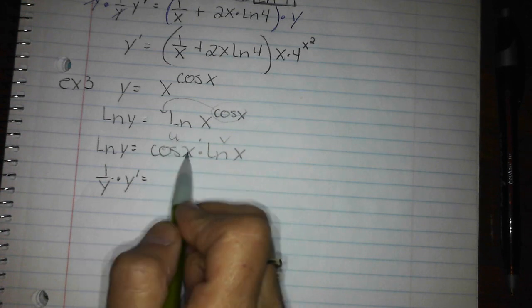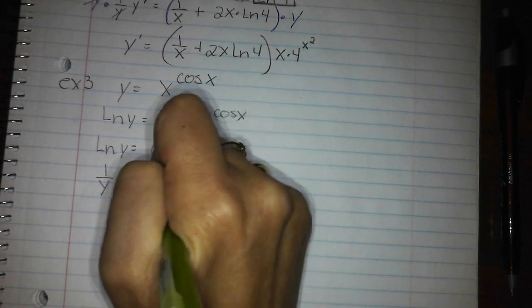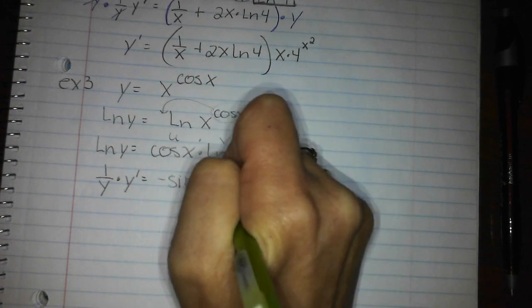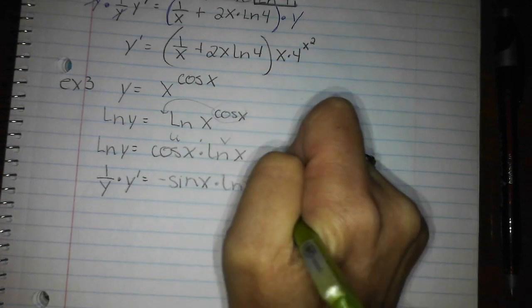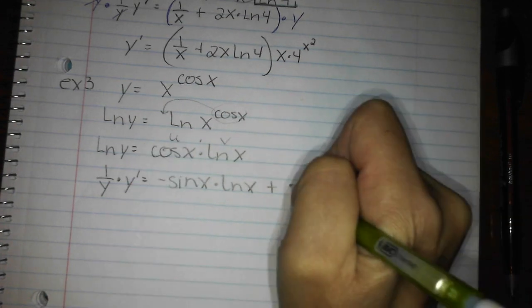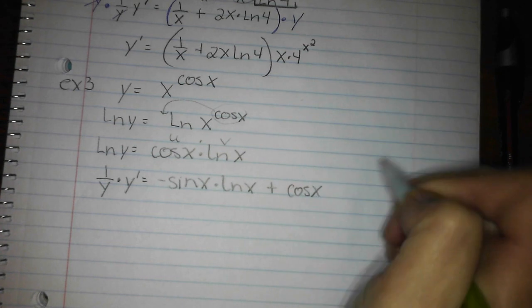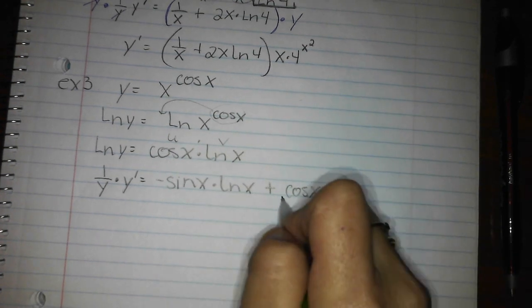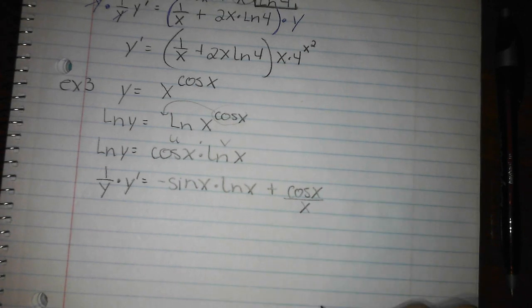But here we go. Derivative of cosine is negative sine times the ln of x plus, I'm going to keep the first term, keep the u, times the second term, which is 1 over x. I think I'm just going to put that over x. That's the end of the product rule.